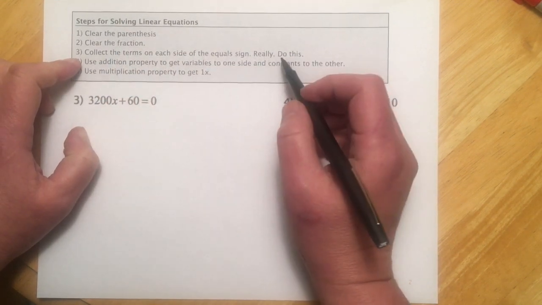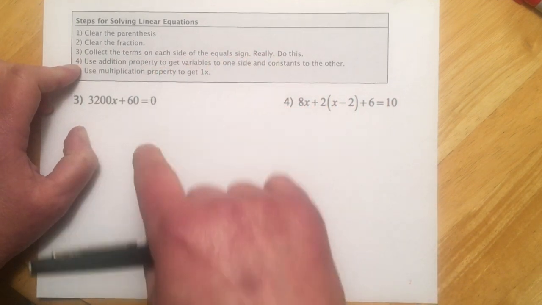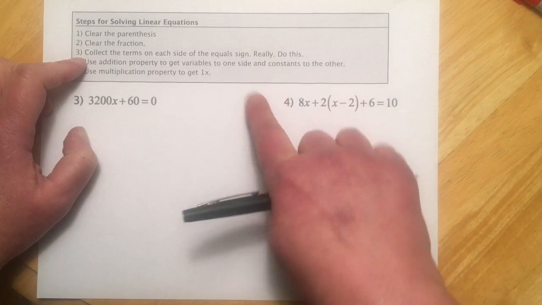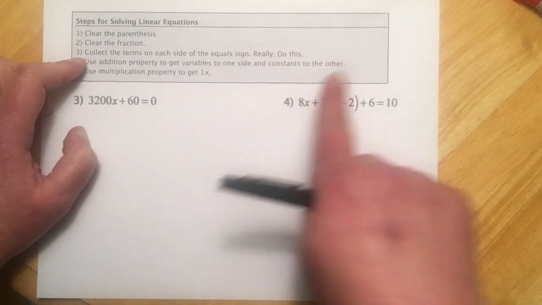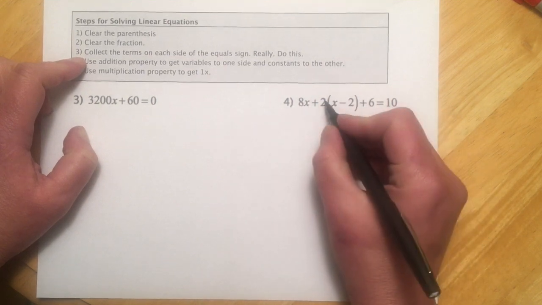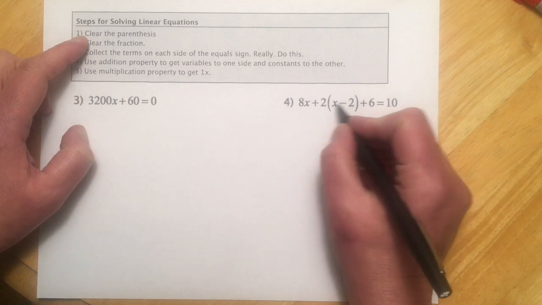This third step is the one where people tend to not do it, and then it screws them up on the fourth step. The third step is collect the terms on each side of the equal sign. And I have my sarcastic "really, do this," because really you should do this. Over on this side, you can see I'm going to run this 2 through when I clear the parentheses.